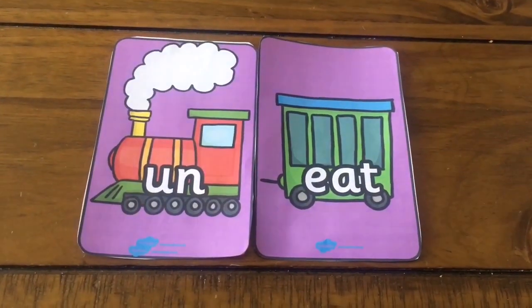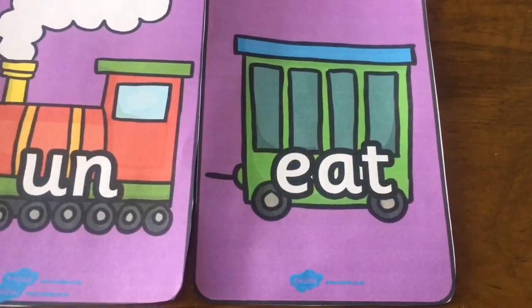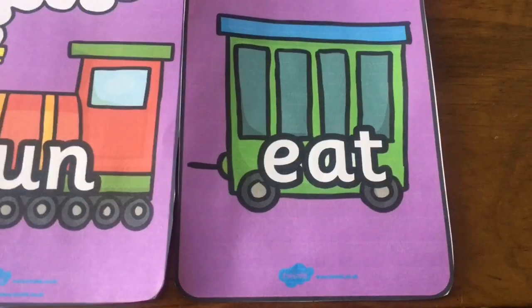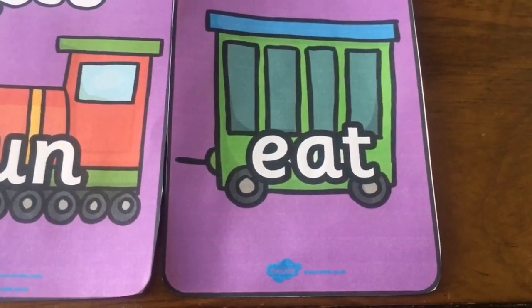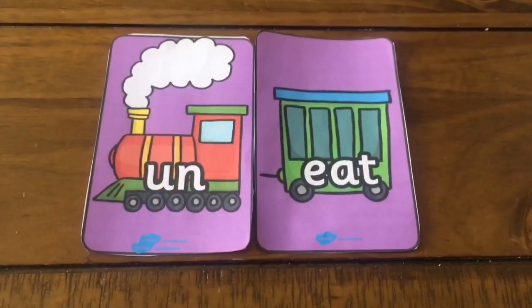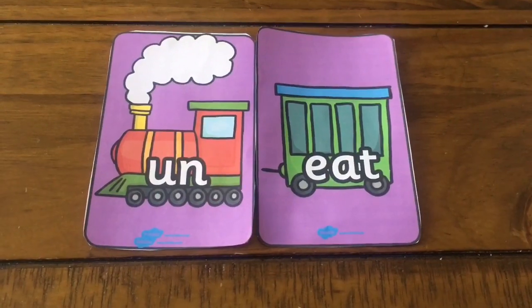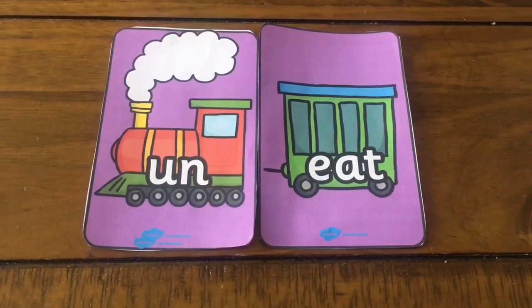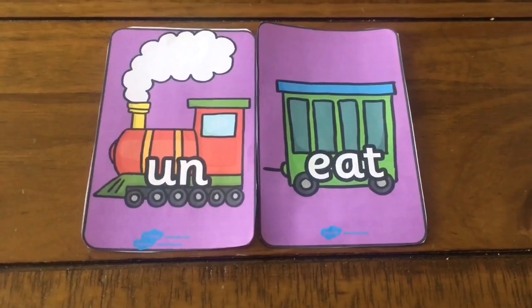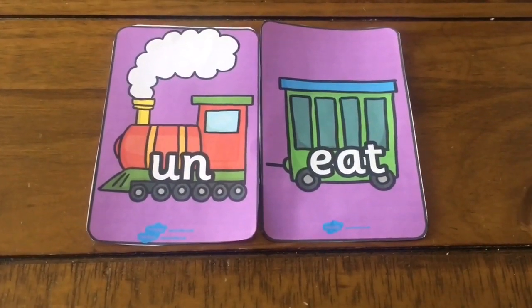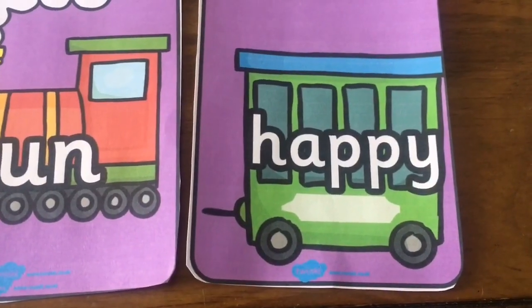Oh, we've had a look at this digraph in our phonics lesson this week. It's the E digraph. Have a go at reading this root word. It says eat. What is the new word? We've got the prefix un and the root word eat. It says uneat. Does that sound like a real word to you? It's not a real word. It's a fake word.